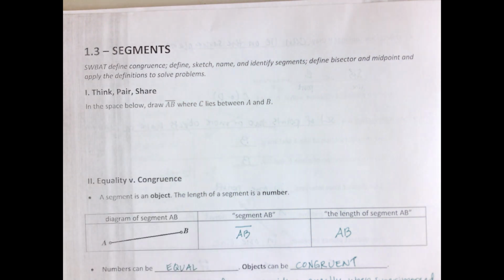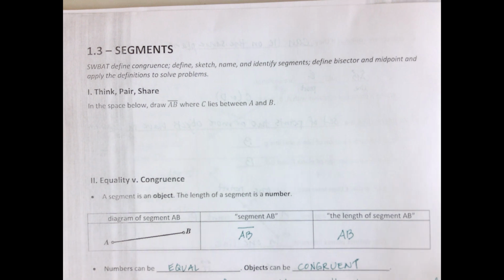So today you're going to be doing some algebra, okay? And that's where the application of the definitions comes in.